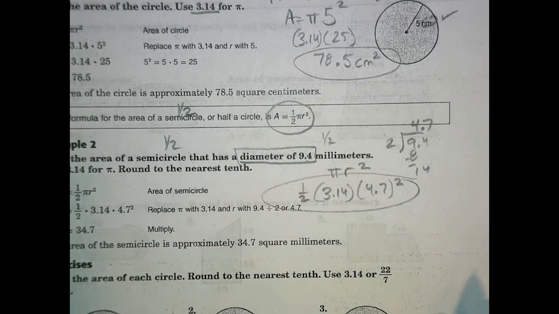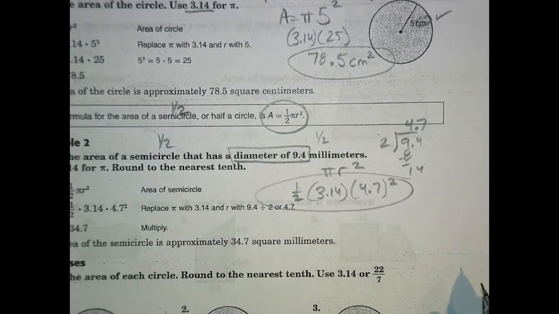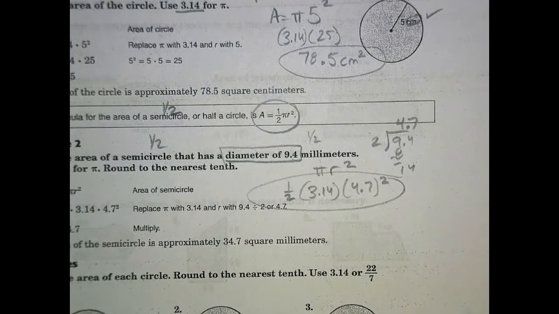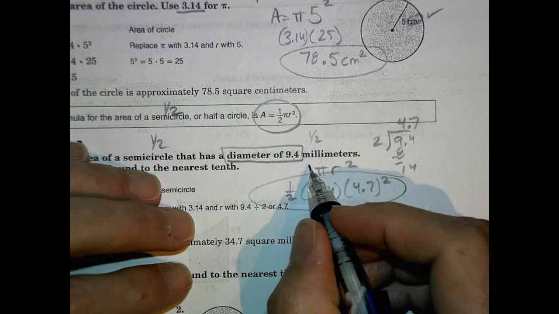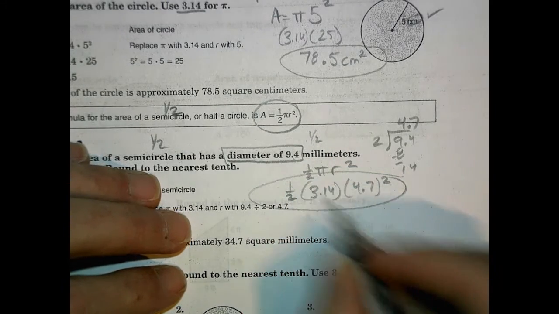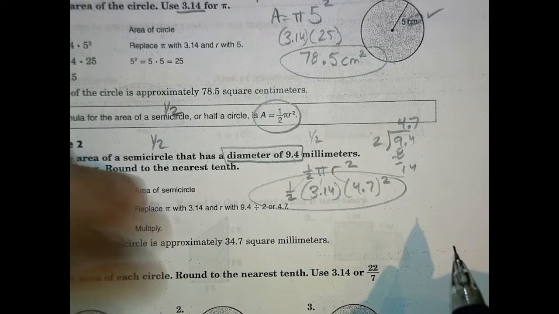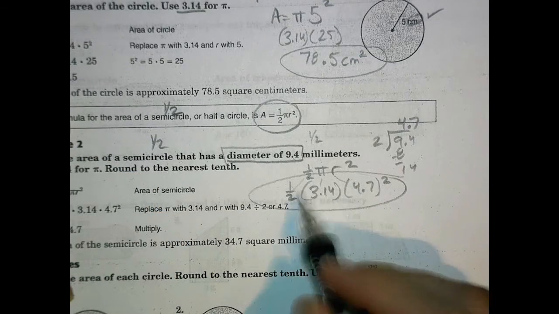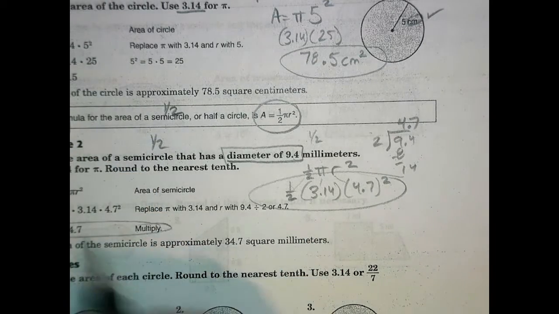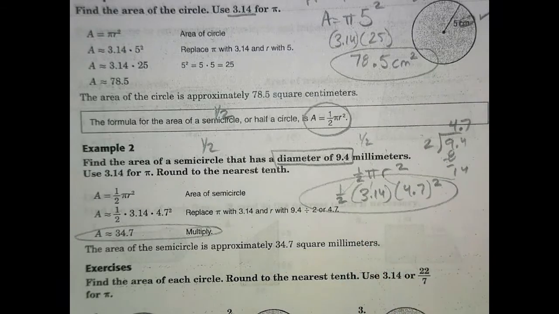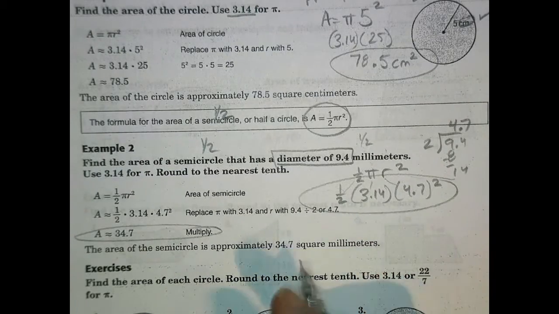I have a lot of things to plug in, and that's kind of what finding areas of things is. It's just getting your formula set up the right way, and then plugging in the right values. So half, pi, r squared, and getting everything worked out. In doing all that, you end up approximating to be about 34.7. In this case, millimeters, because we were talking about millimeters, so that becomes our squared number. Okay, so that's the idea.